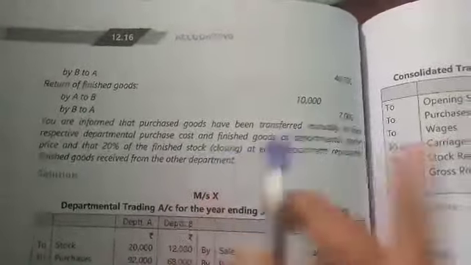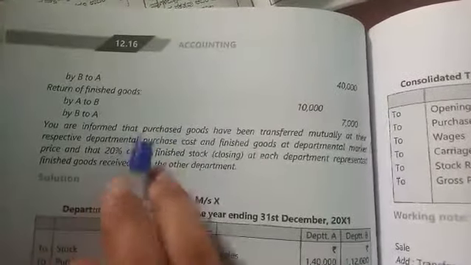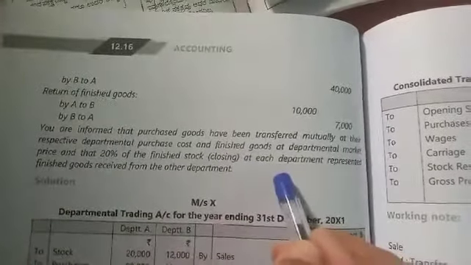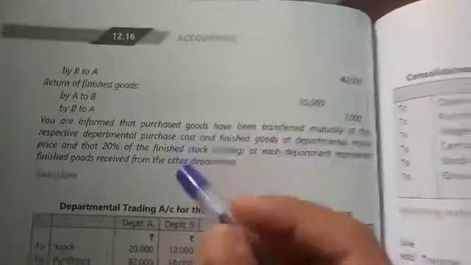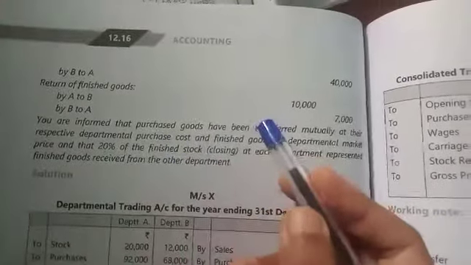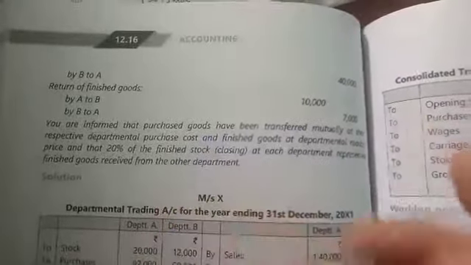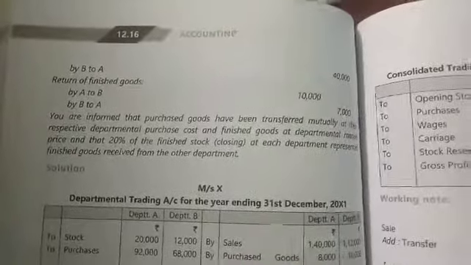That's why we'll first prepare the departmental trading account. After preparing it, we'll get the gross profit. From the gross profit, we'll find out what percentage of profit is transferred in that closing stock to the other department. Then we will find out the stock reserve and the consolidated financial statements. This is the overview of the question. Now we'll start.